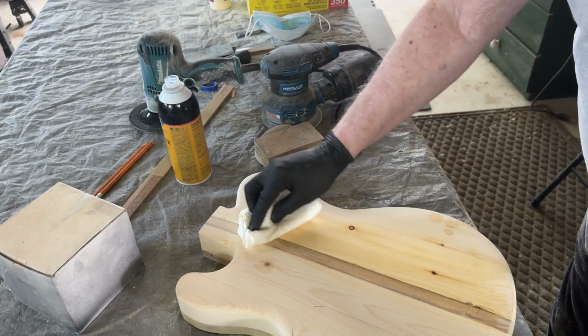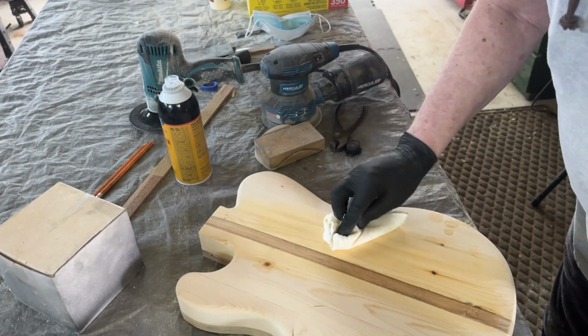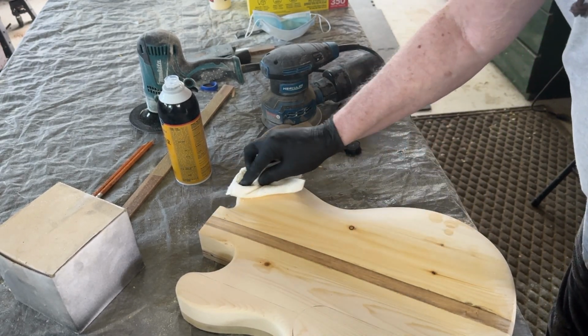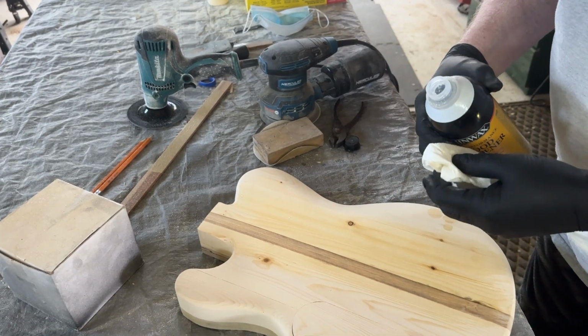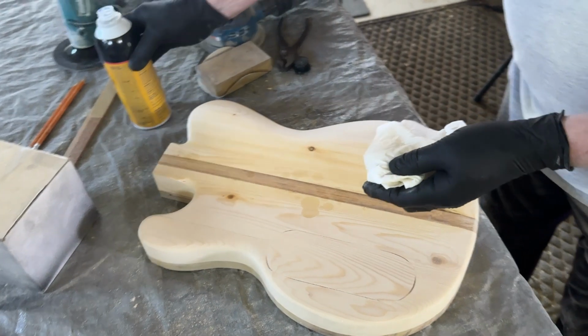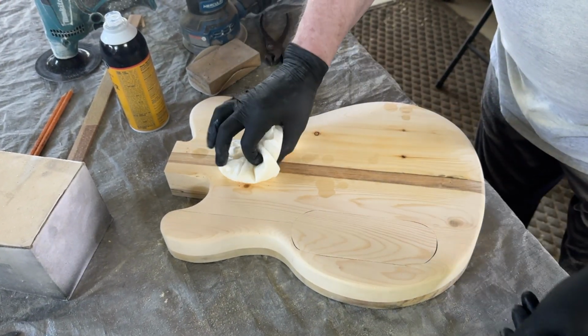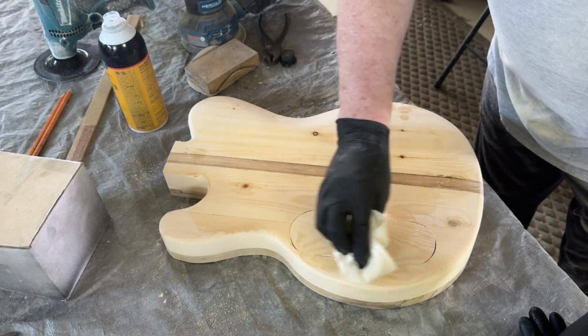Oh, yeah, that's gonna be kind of cool. I like that. Is that showing on the camera? And this stuff, what it does, it soaks into the pores of the wood.